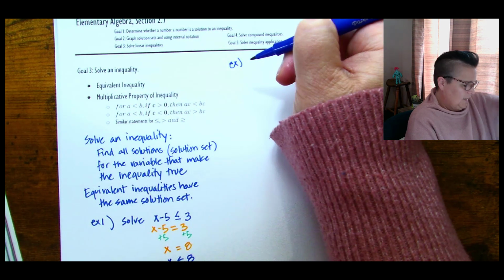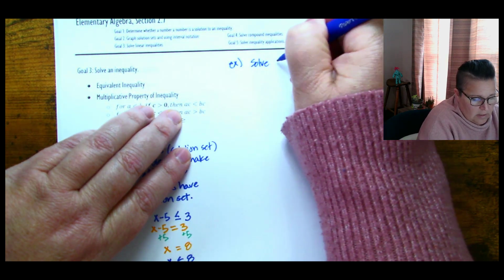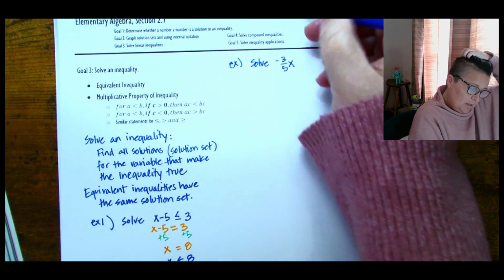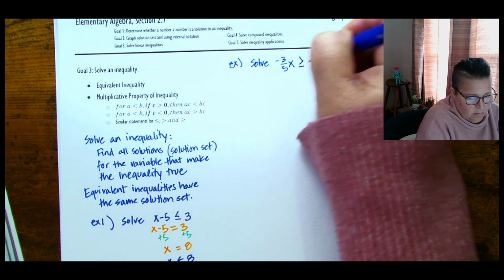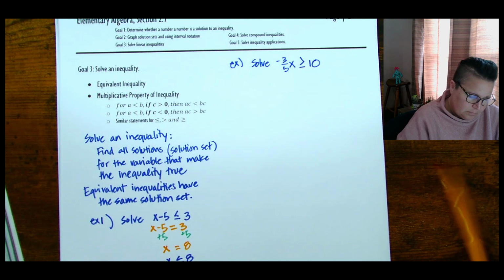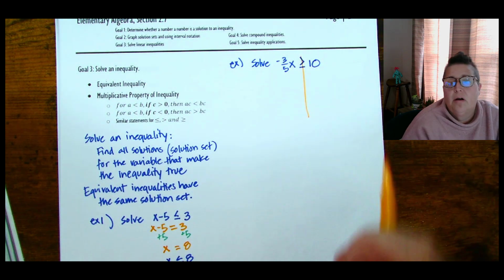Our second example is we're going to solve a negative 3/5 x is greater than or equal to 10. Okay, so all of our rules are pretty much the same.